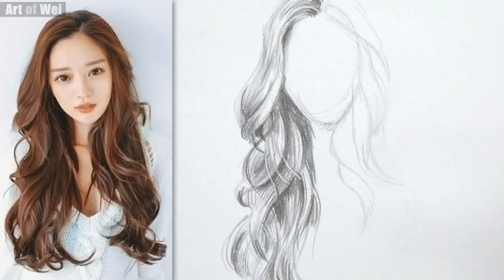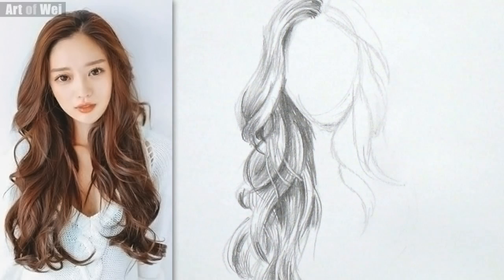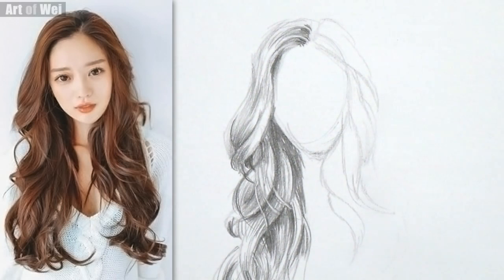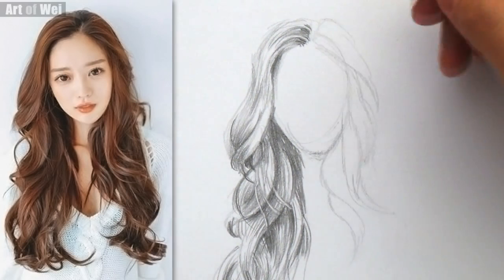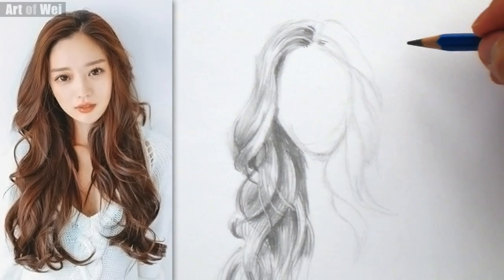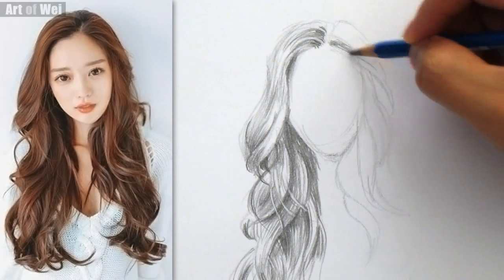Okay, so I'm doing this with a 4B. Let me do the other side, and I'm gonna use a 6B and show you how much quicker it is. Actually, this is a little bit sharp. All right, I'm gonna do this side with a 6B, and I'll be able to shade it a lot faster.